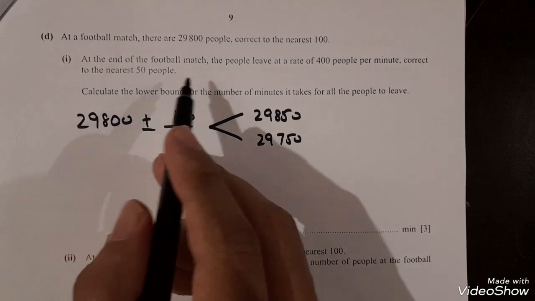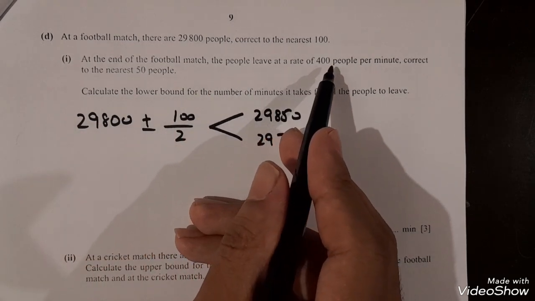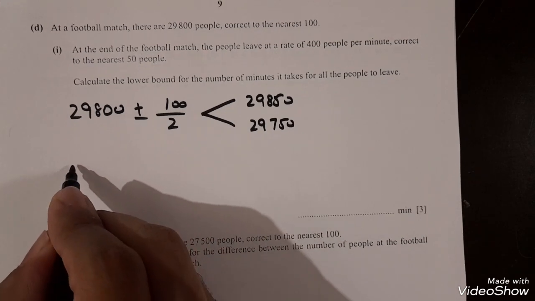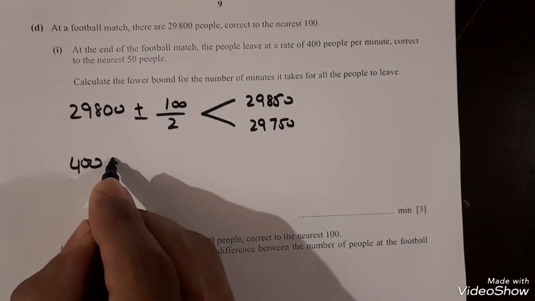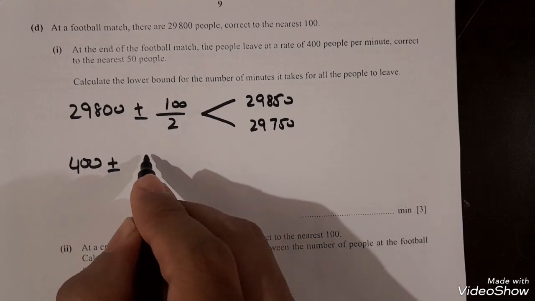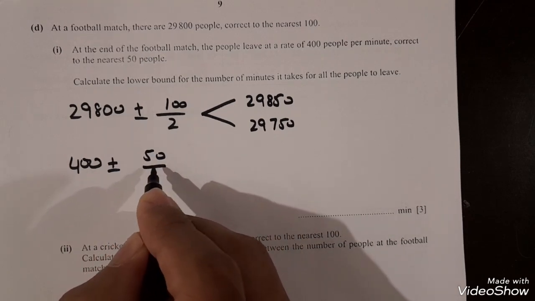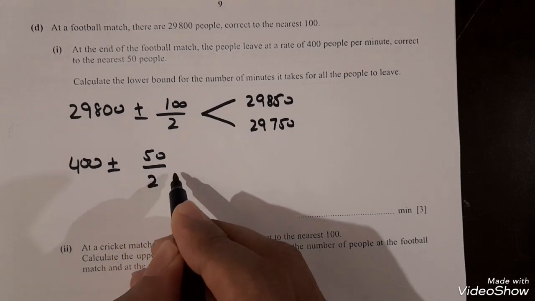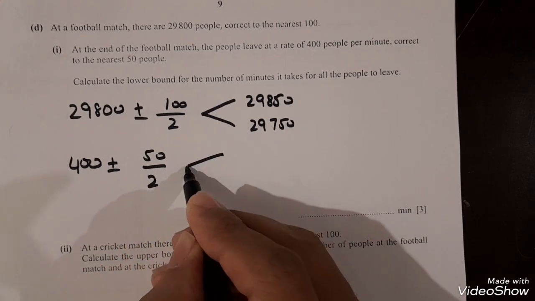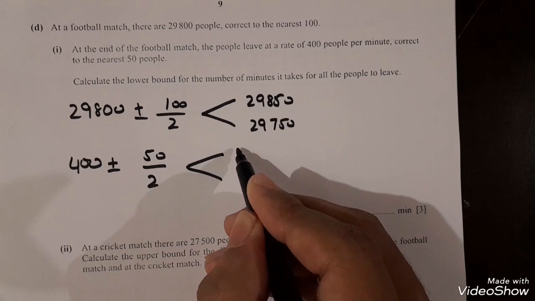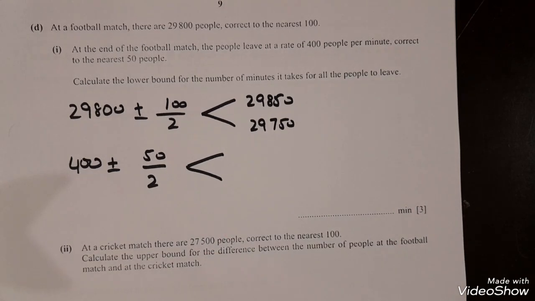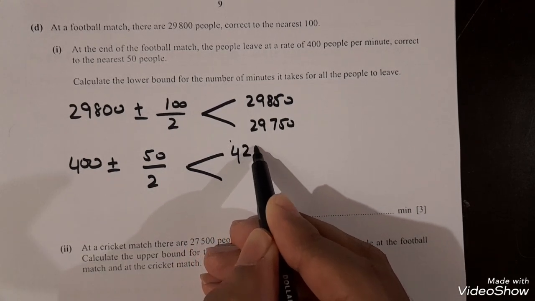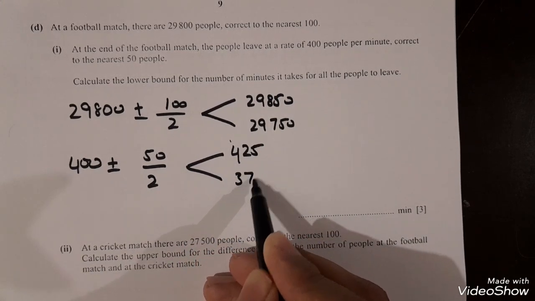Then the number of people leaving is 400 people per minute. So what we will do is 400 plus or minus 50 divided by 2, because we have to calculate the average. So divided by 2, and this will be 400 plus 25, which is 425, and if we subtract it, it will be 375.